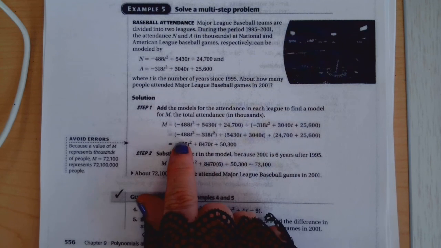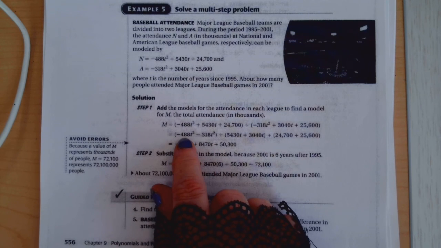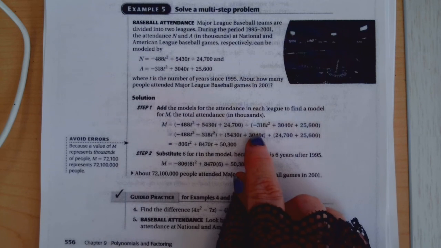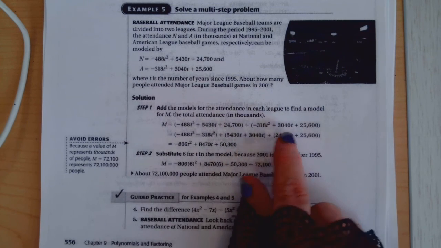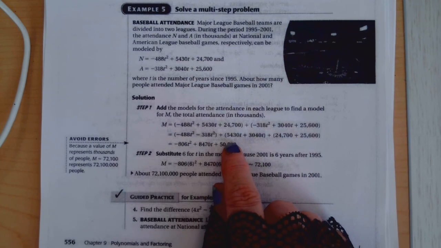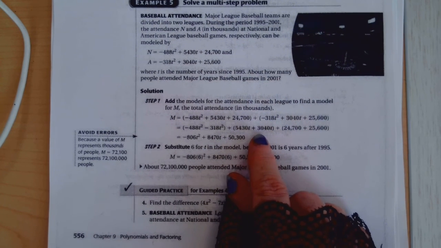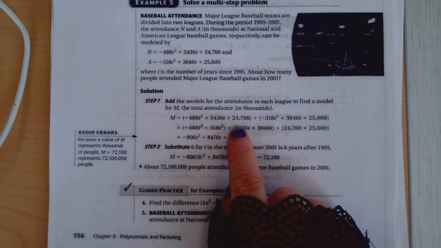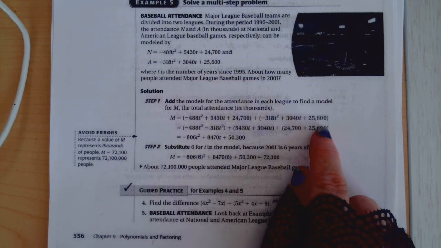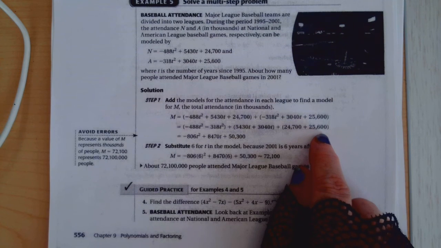They split them up. They're showing you negative 488 T squared. The plus isn't going to change anything, so minus 318 T squared. Then they added the T's together, 5,430 plus 3,040 T, and then they add the constants together, 24,700 plus 25,600.